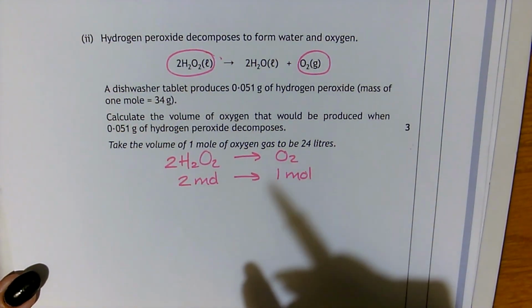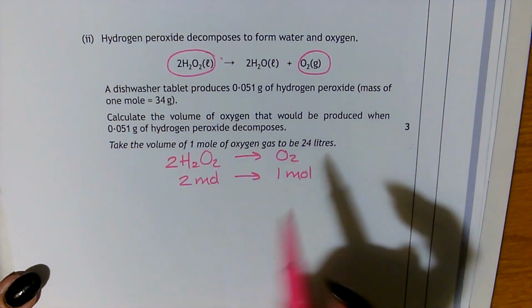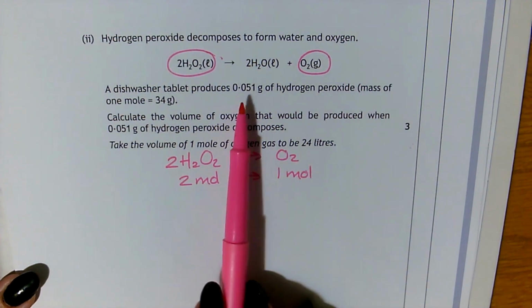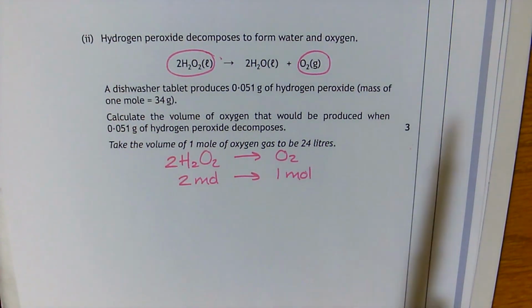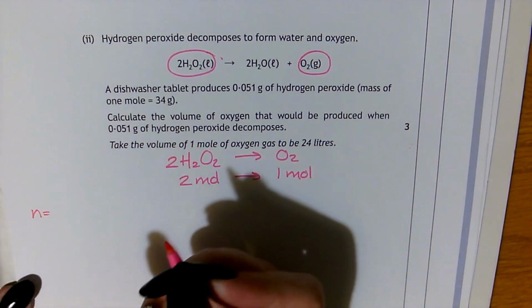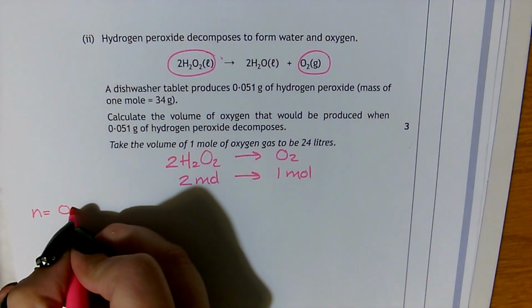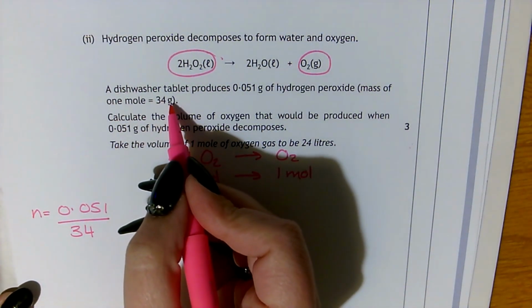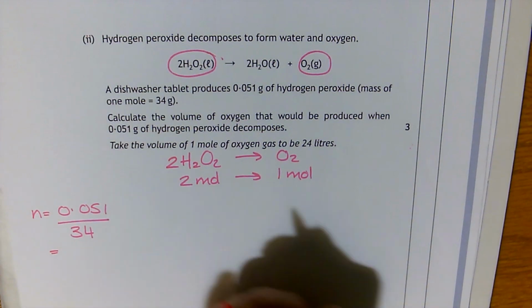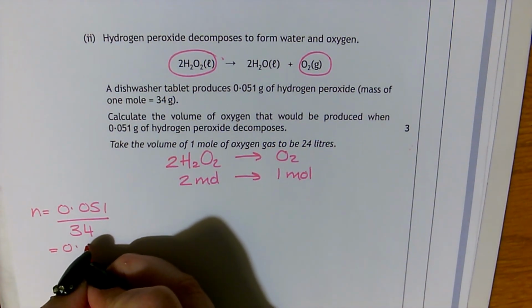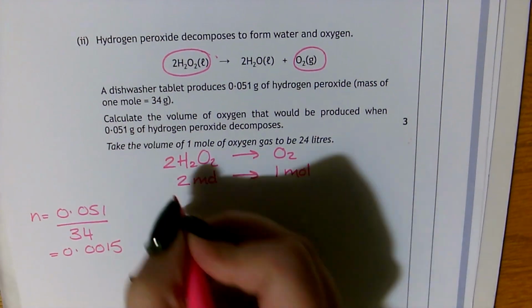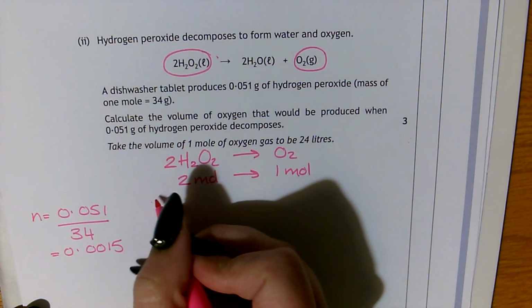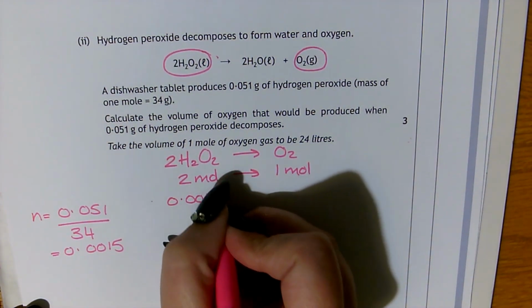Now, step 2 would be to calculate the number of moles for one of these chemicals. So looking at the question, it tells me a mass of hydrogen peroxide and a gram formula mass. So over here I can work out the number of moles of hydrogen peroxide. So my mass is 0.051 and my gram formula mass they have worked out for me. They're saying it's 34. So I'll do that division and I will get a number of moles of 0.0015. Okay, that then comes across here as step 3, our actual mole ratio. We can see we have 0.0015 moles.